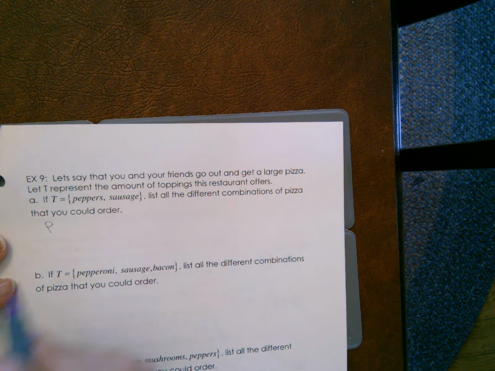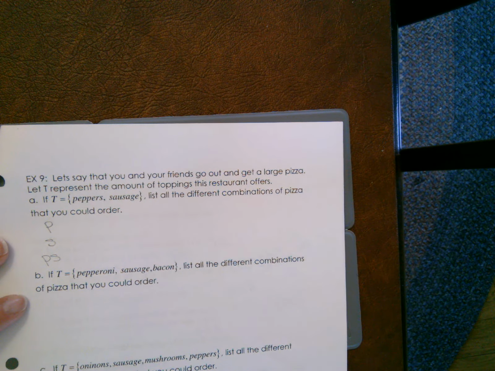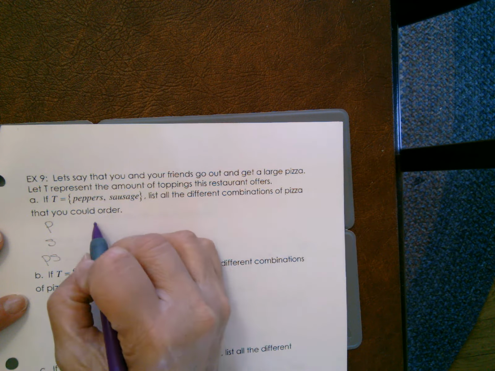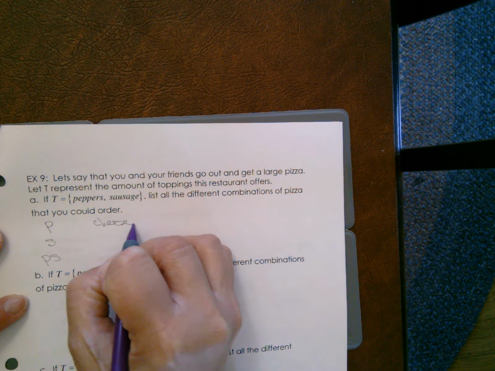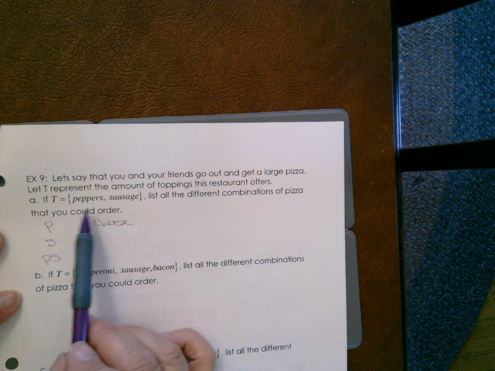I could order a pizza that just has sausage. I could order a pizza that has peppers and sausage together. And then I could also order a pizza that is plain, one that doesn't have any of the toppings. I could order a cheese pizza. So notice that all of the pizzas I have listed here are part of set T.